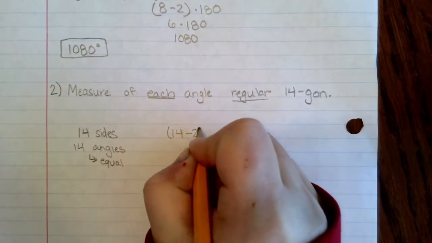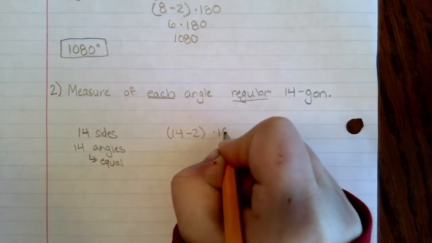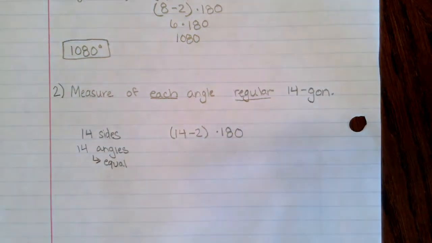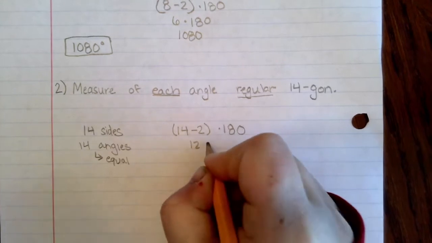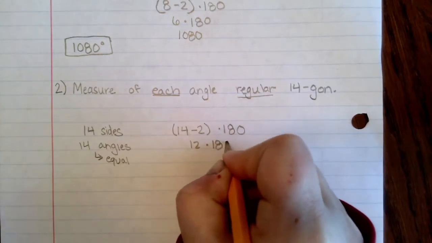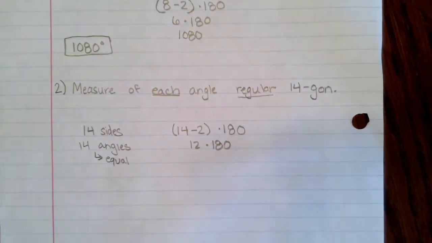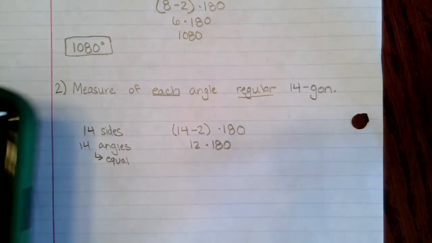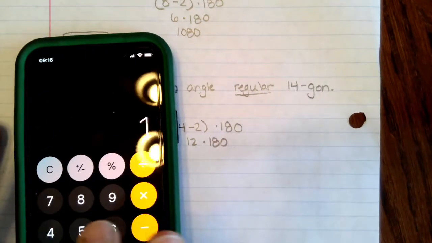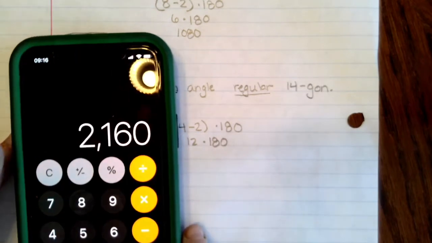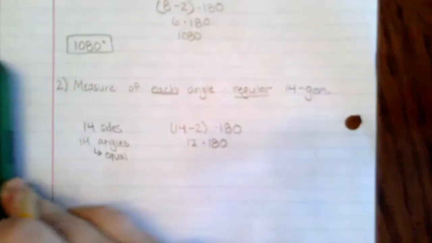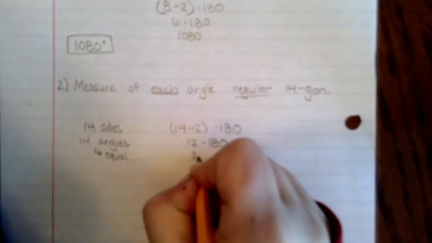We're going to do n minus 2 times 180. 14 minus 2 gives us 12. I'm not sure what 12 times 180 is, so I'm going to use my phone calculator. 12 times 180. I know the lights on my ceiling are kind of crazy. It's 2,160. So that's how much they are all together.